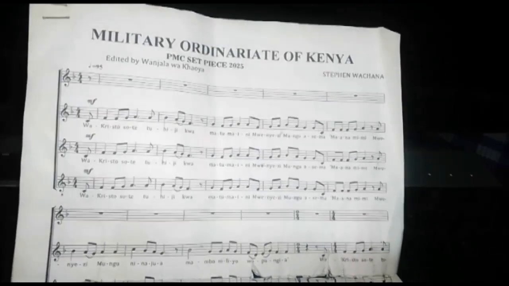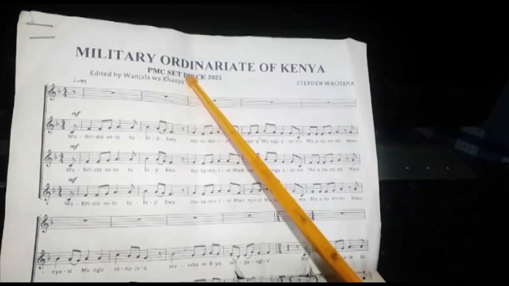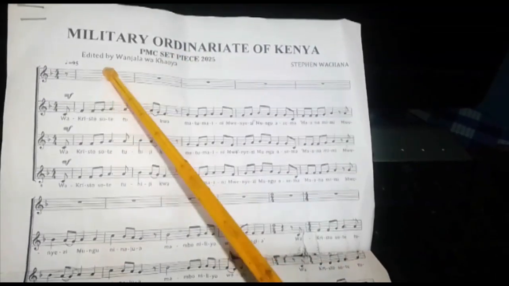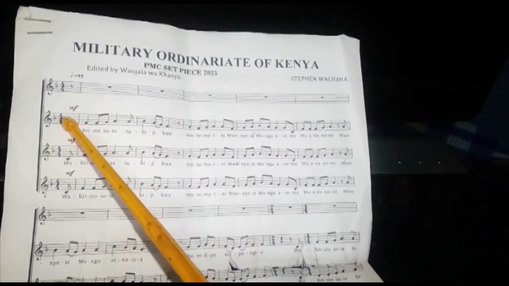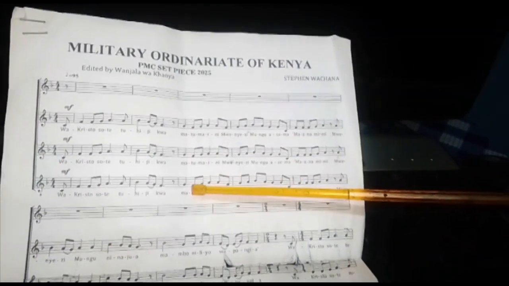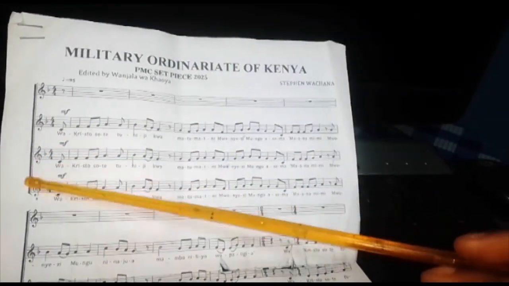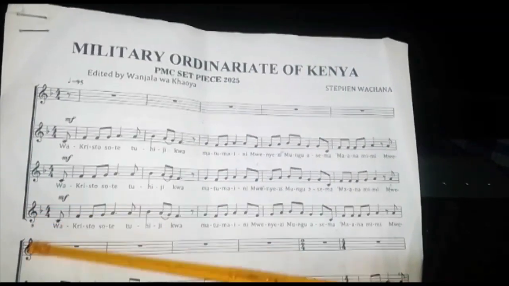We also have another example here of a set piece that was being performed by our children, our church kids. So this composer decided to start the melody with three voices, that is a soprano, alto, and maybe baritone. For the kids, boys, we say baritone.